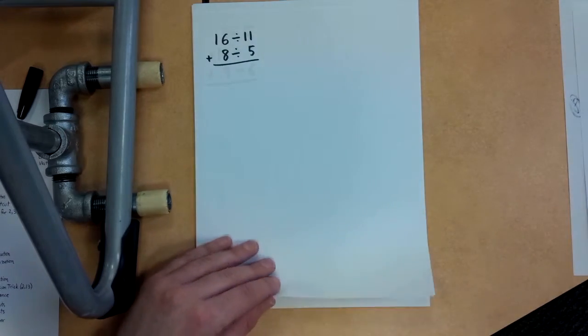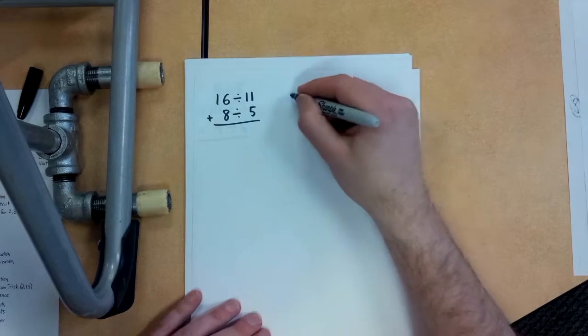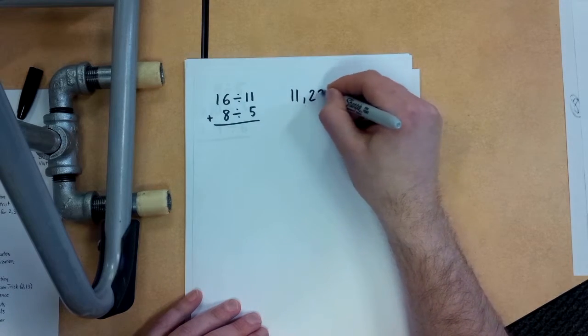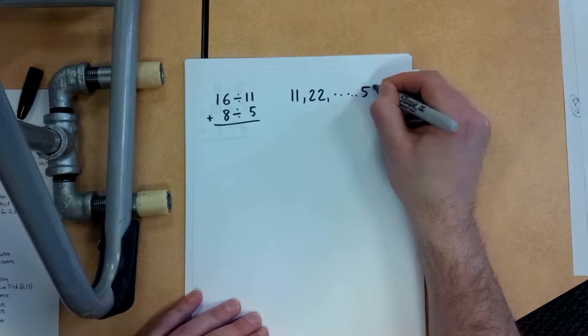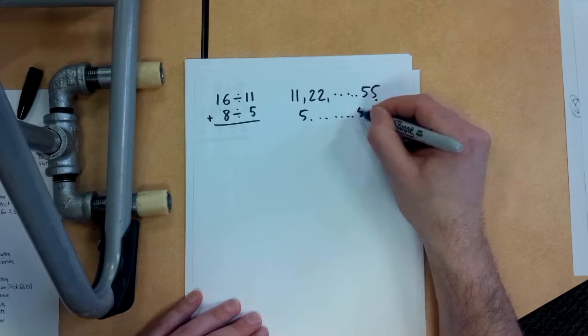All right, let's try another one here. 11 and 5. Oops. So first things first, we're going to skip count. 11, 22, 33, 44, 55. I know this one matches with 5. 5, 10, 15, 20, 25, 55.